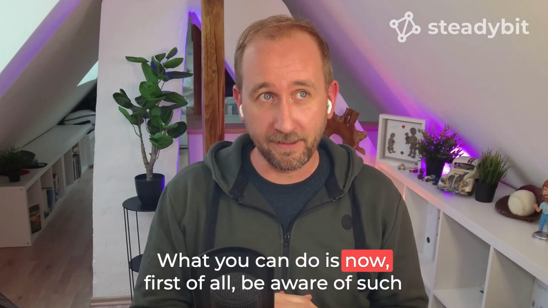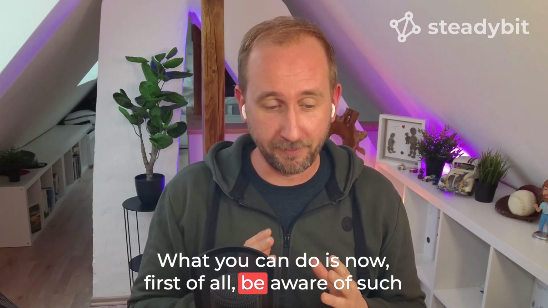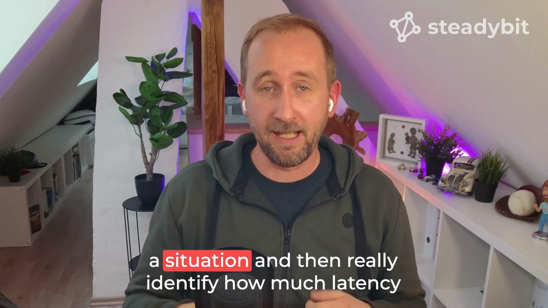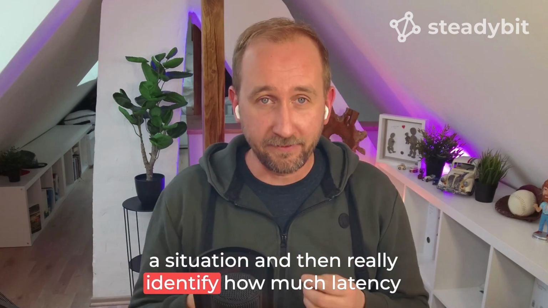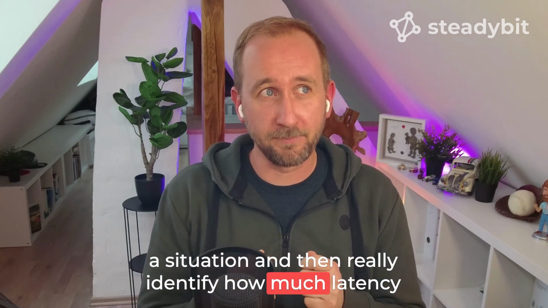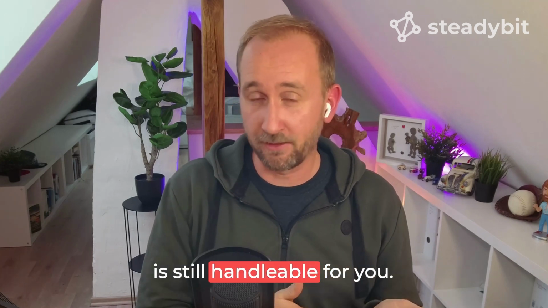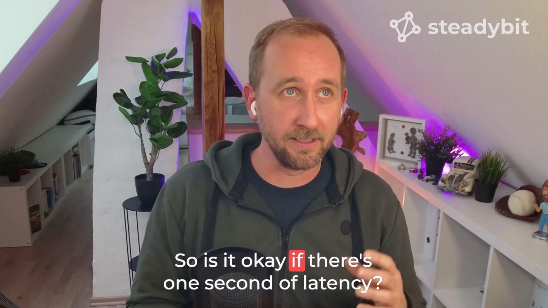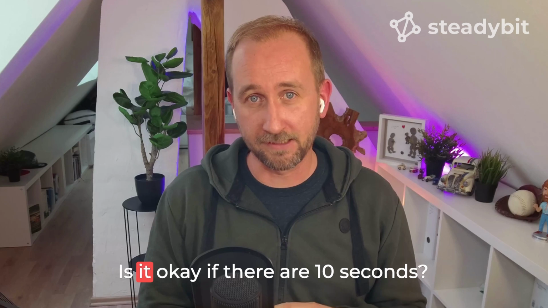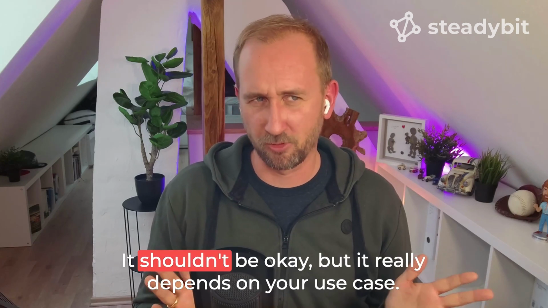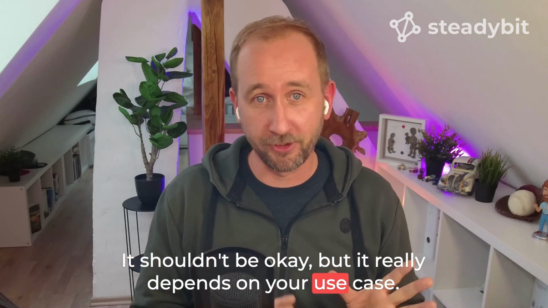What you can do is, first of all, be aware of such a situation, and then really identify how much latency is still handleable for you. So is it okay if there is 1 second of latency? Is it okay if there are 10 seconds? Shouldn't be okay, but it really depends on your use case.